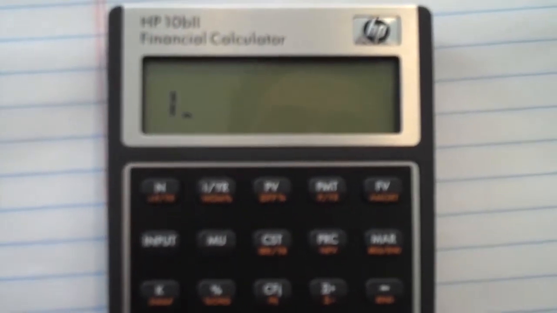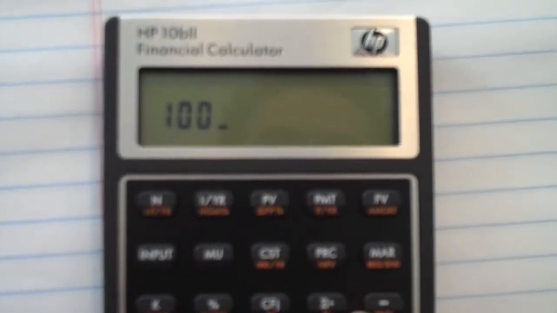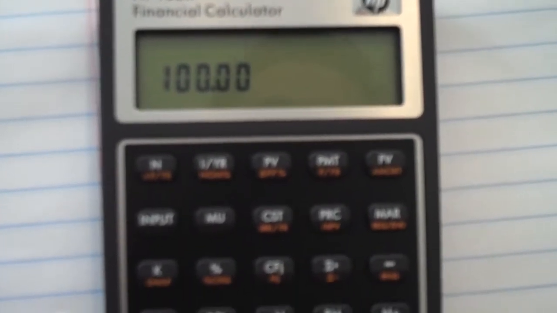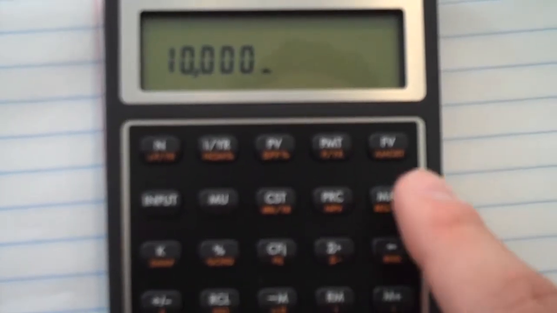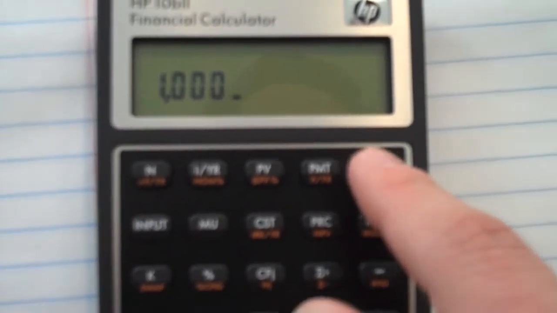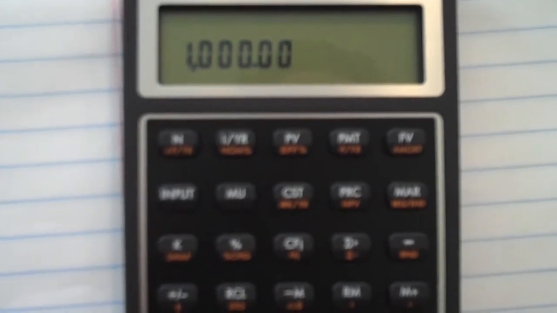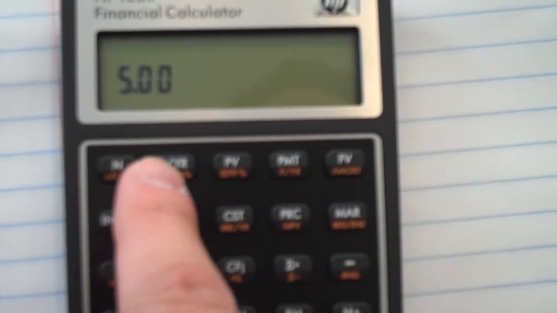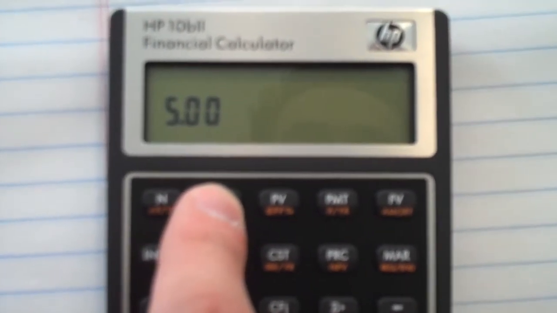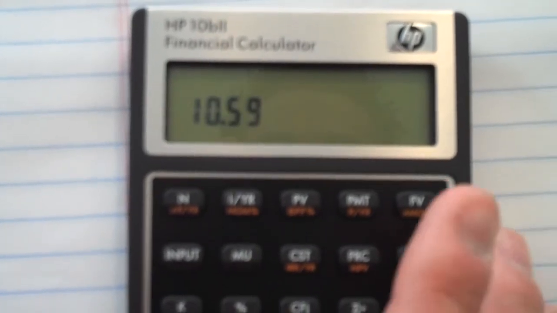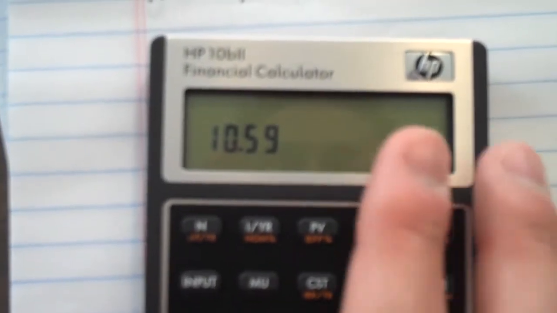10% coupon, so the payment's $100. Our future value is $1,000 because that is the face value. It's 5 years. And now we just hit I over the year to get our yield to maturity or return, and it calculates it at 10.59%.